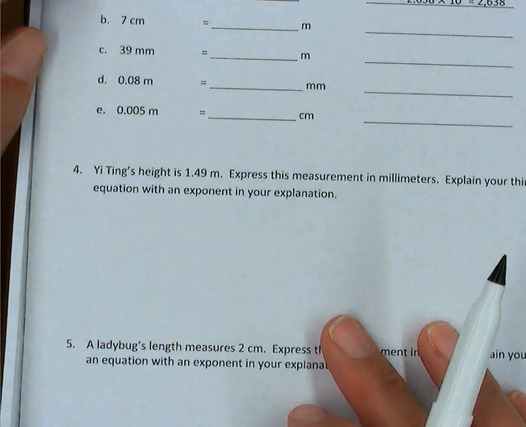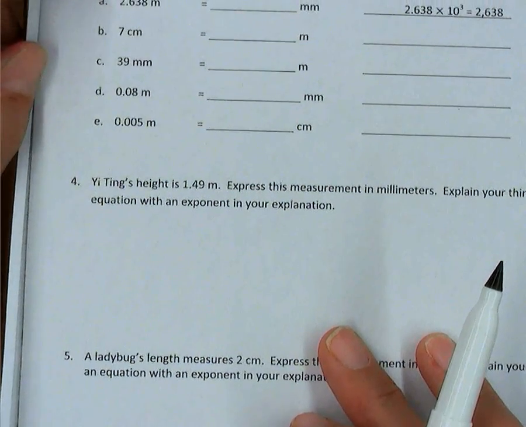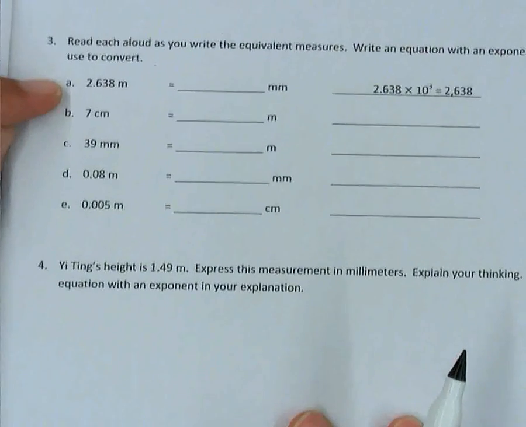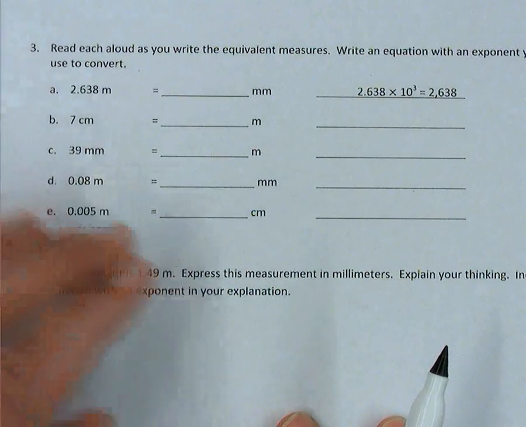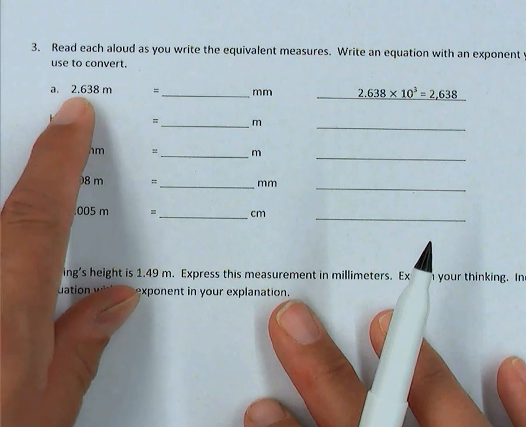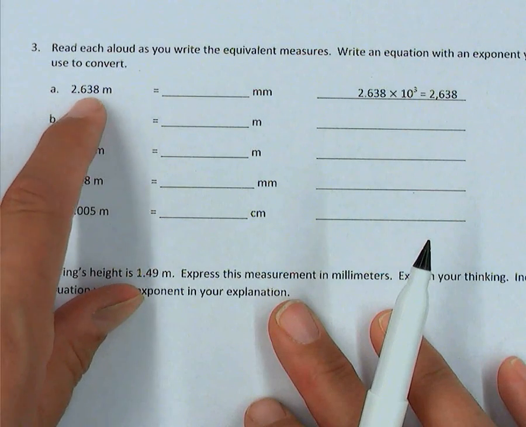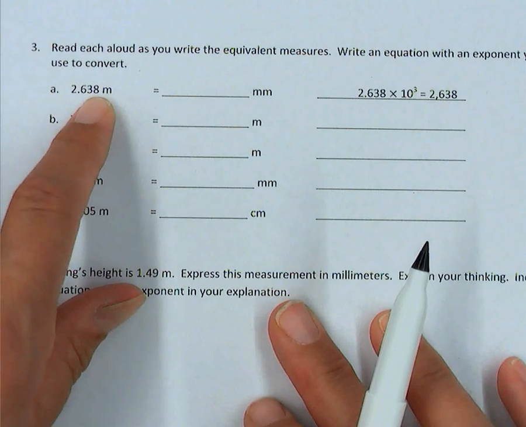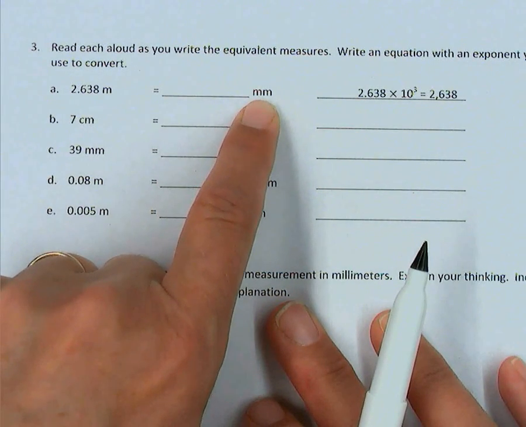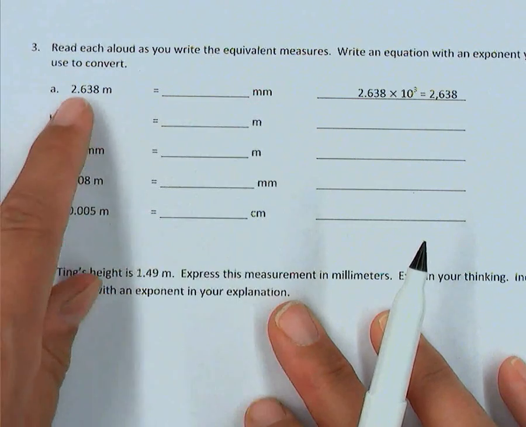This is asking you to read aloud and then write the equivalent measures. Write an equation with an exponent that you might use to convert. That's what it's asking for. So this one they gave us in an example. So if it's 2 and 638 thousandths of a meter, we know that there's 1,000 millimeters in 1 meter.